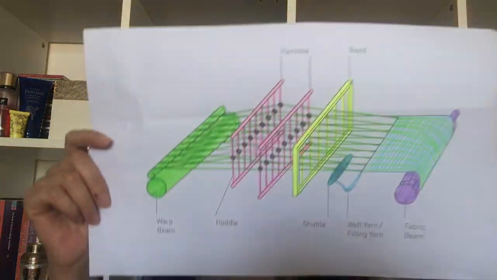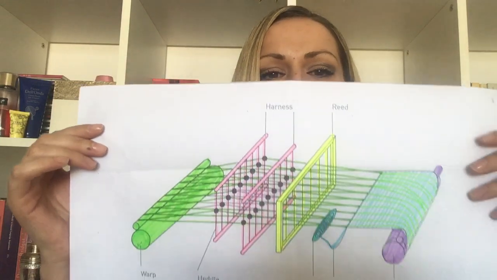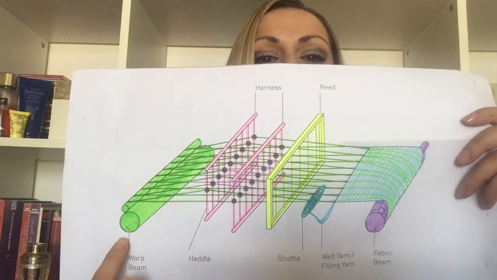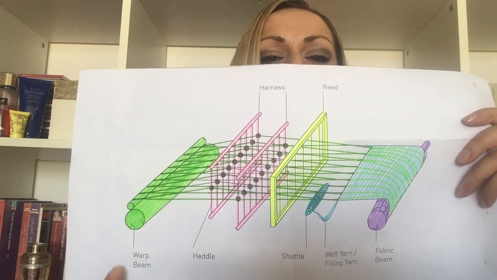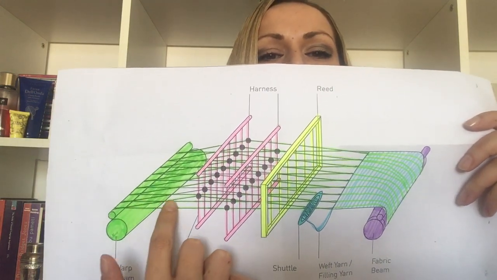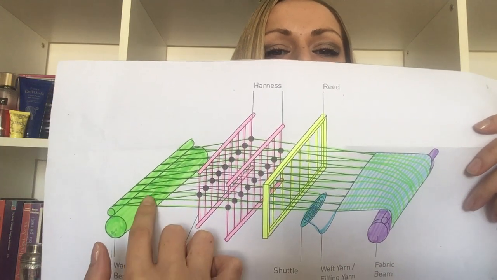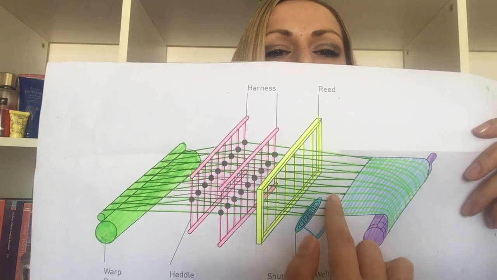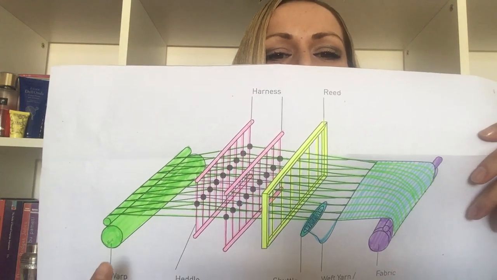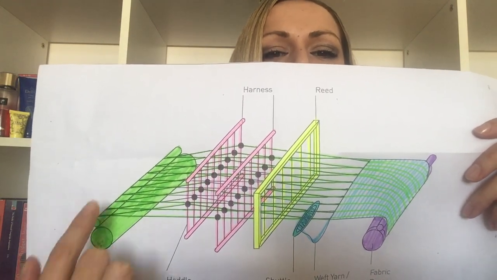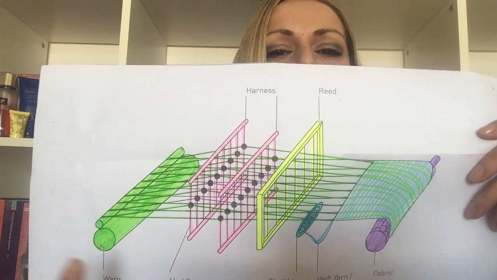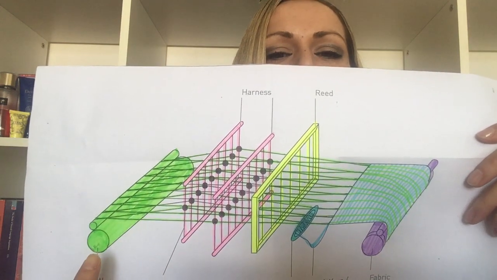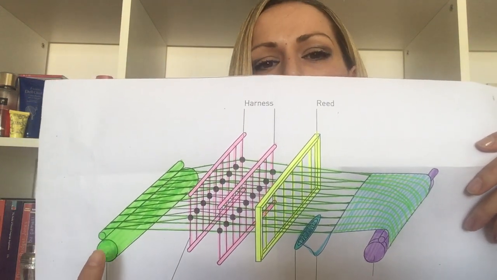So the warp is first positioned on this green part here, which is called the warp beam. I don't know how well you can see this, but I have also painted the warp threads in green, maybe to help you see how it actually goes. So the initial positioning of the warp is called beaming.